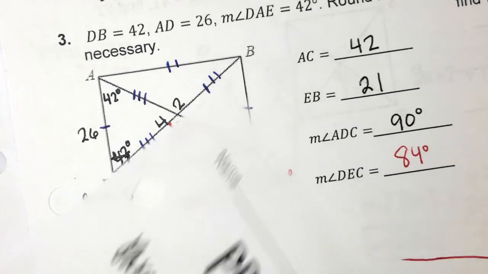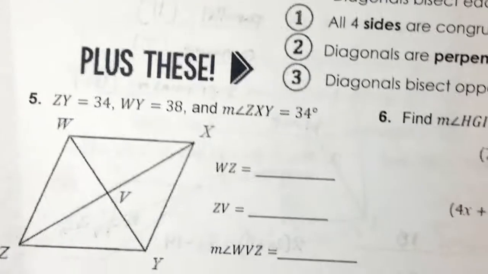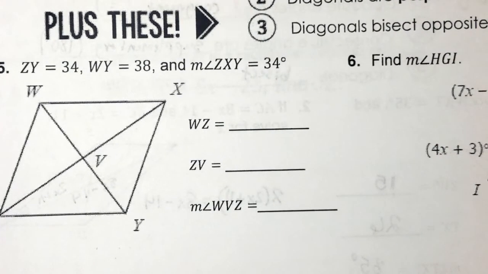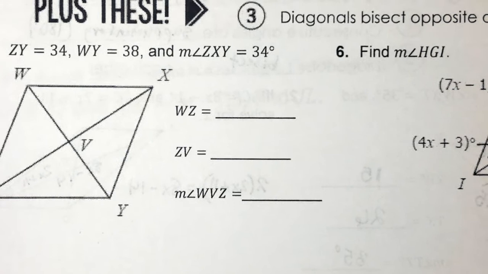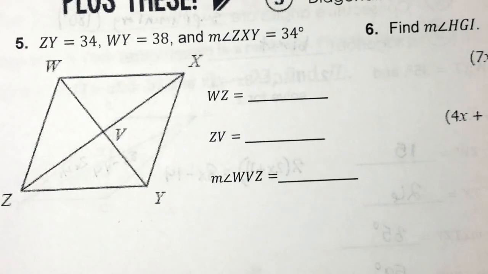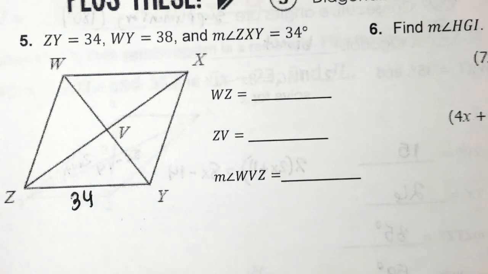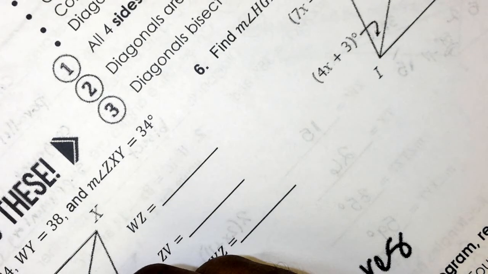Let's go over here and use these properties to solve the questions we've got. So we're on the back of our note sheet, doing the problems for properties of rhombus. Keep the other sheet next to you so you can refer back to it. So we should be able to answer these questions. Number 5, it says ZY equals 34. YW equals 38. Write that in.